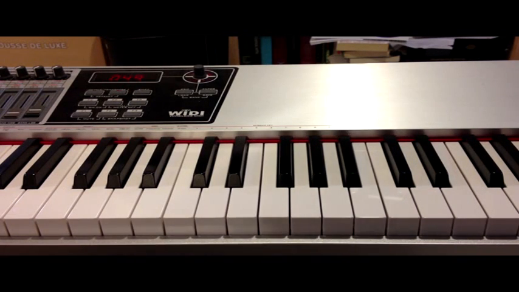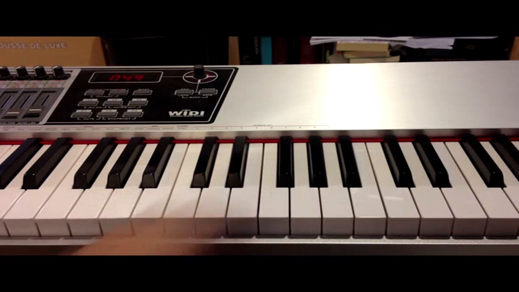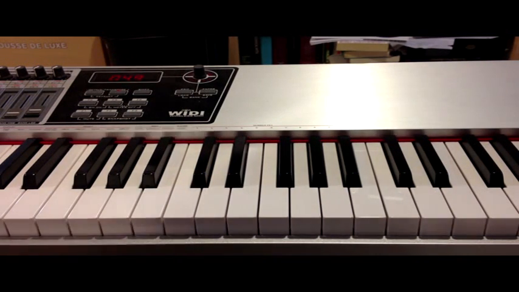Now, the major scale, the major piano scale, you can build it on any one of these keys right here by following a certain series of intervals. The series goes like this: whole step, half step, whole step, whole step, whole step, half step.